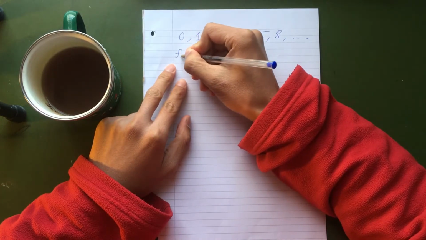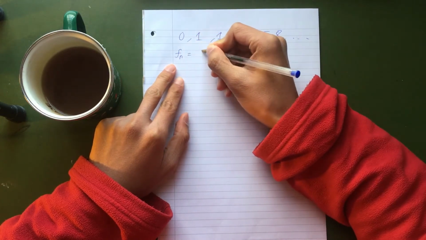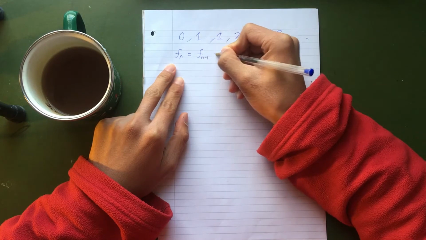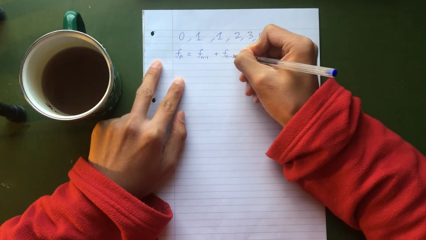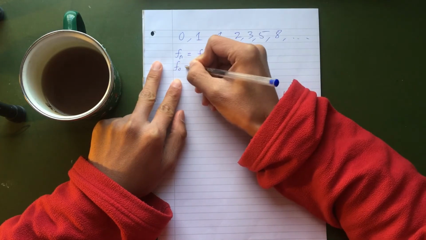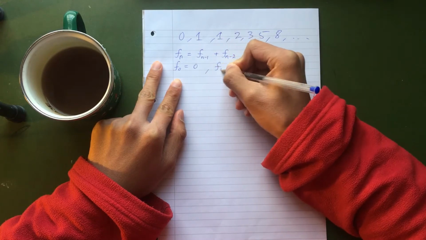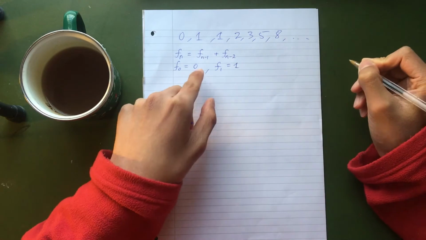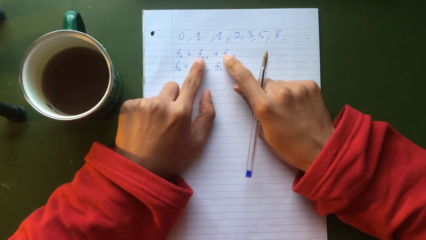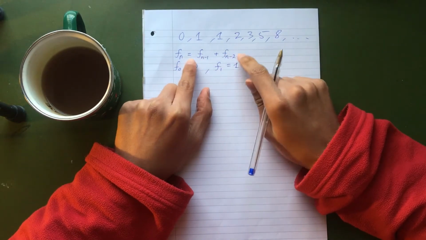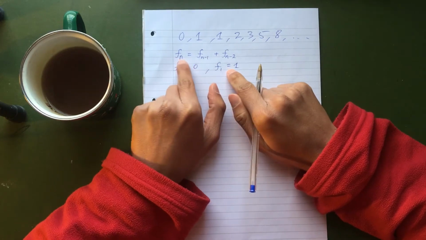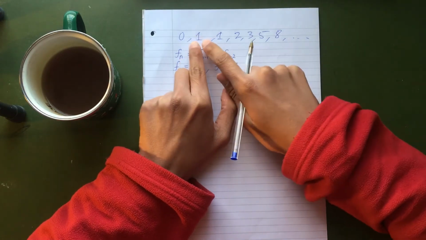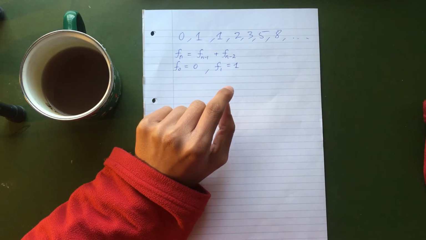So I'm going to write that as the nth term is going to be the n minus 1th term plus the n minus 2nd term. And the first term is 1, and the 0th term is 0. So given these two rules, our initial condition and our transition rule, we could figure out any Fibonacci number that we want.